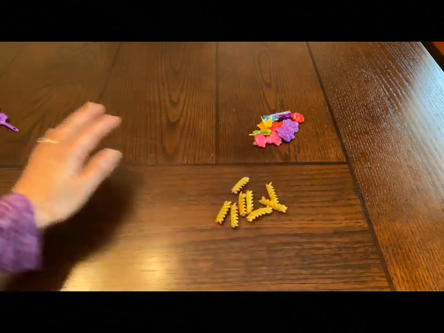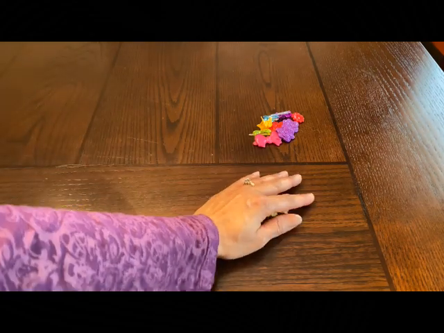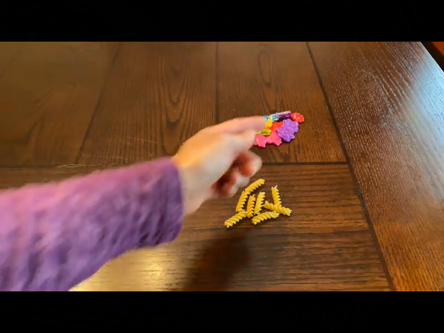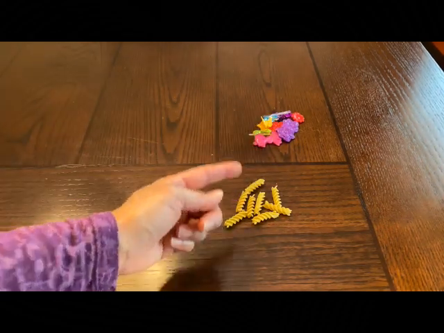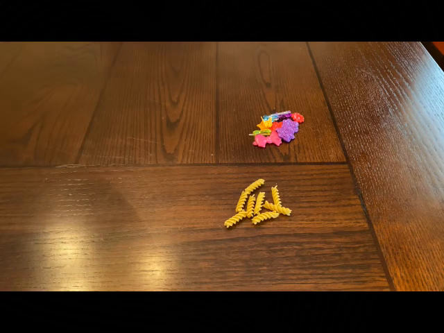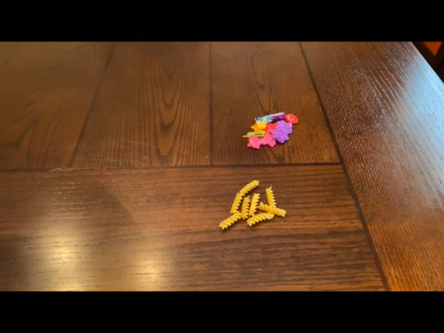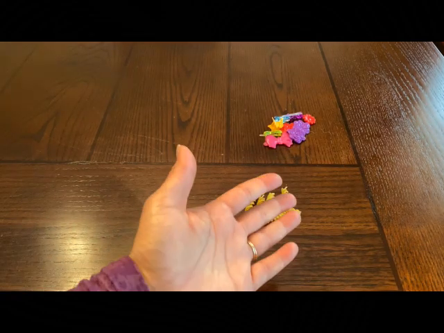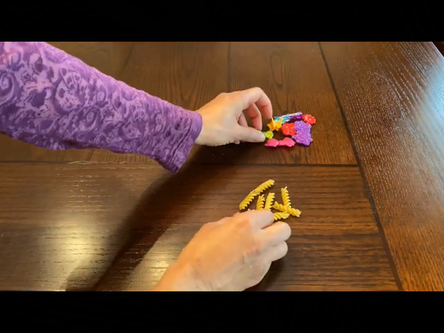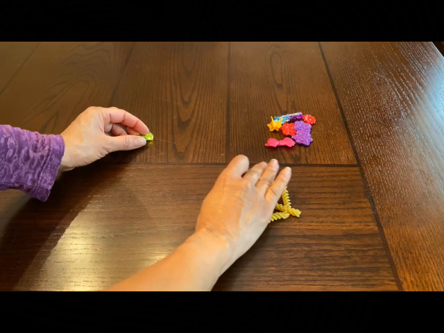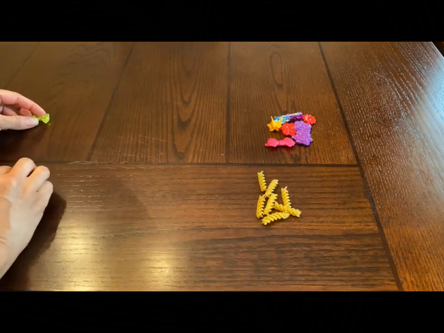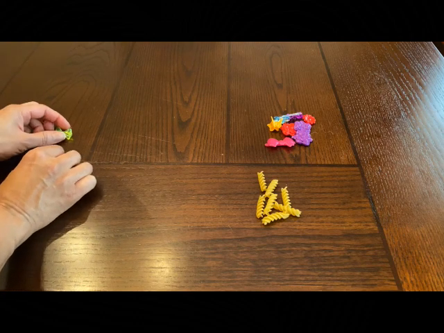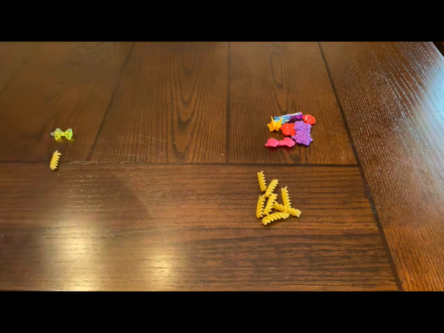Okay. So again, we need to figure out which group is greater. The barrettes or the noodles? I think maybe the barrettes, but I'm not exactly sure. Let's make partners and we'll find out for sure. Okay? Get back over there. All right, so these two, we're going to line these up. These are, oh my goodness. I hope your manipulatives aren't rolling away like mine are.